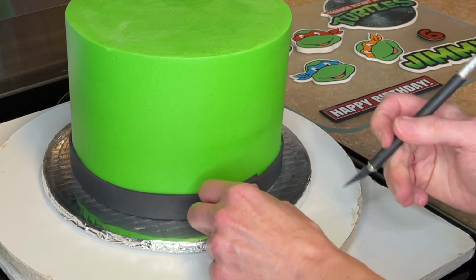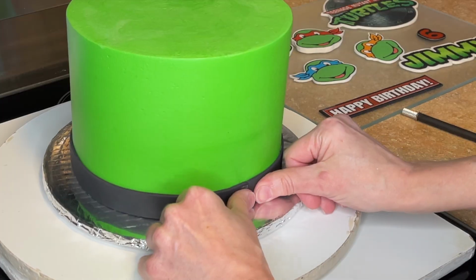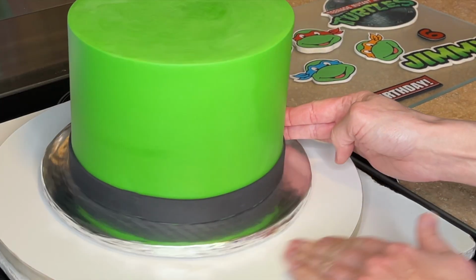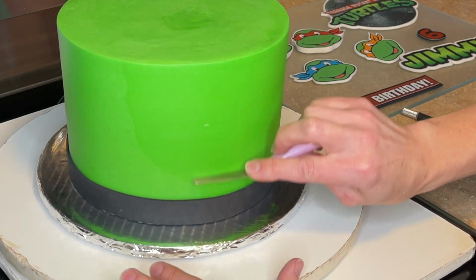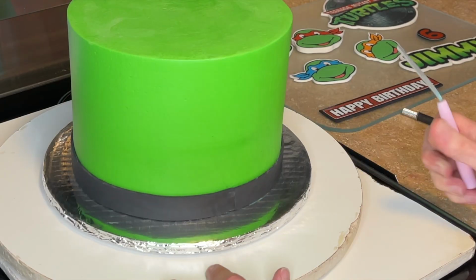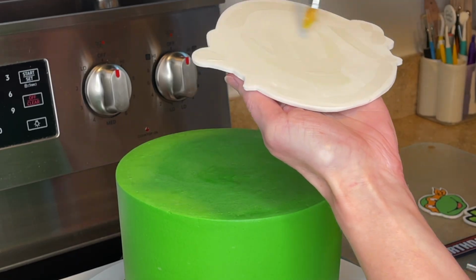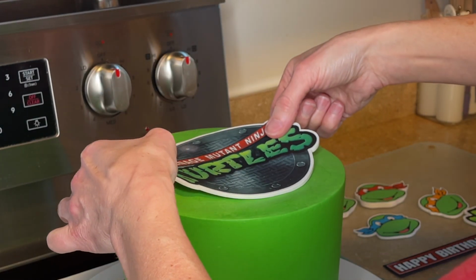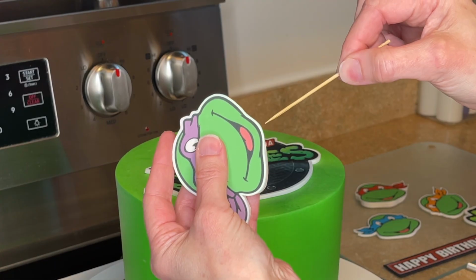I'm just wrapping that around where it overlaps. I'm cutting it and then removing the extra piece and then pressing the seam together. I'm going to use my palette knife just to press the top down to make sure it's nice and even and that that ribbon is touching the board so it's not jagged. Now I want to put this piece on the top. So again, I'm getting a little piping gel behind it and I'm going to stick that down kind of in the center. I want to still stick those other two turtles on the top.